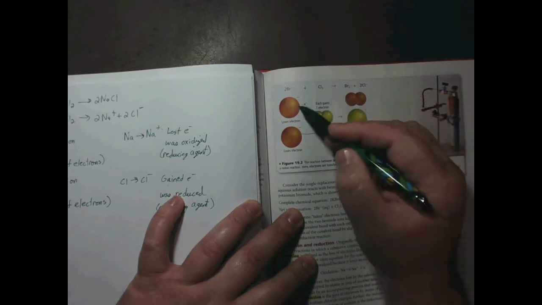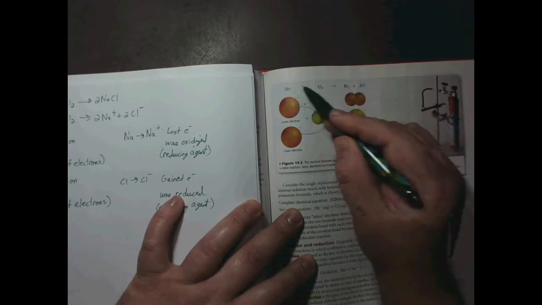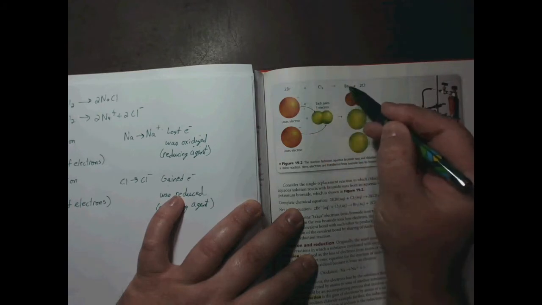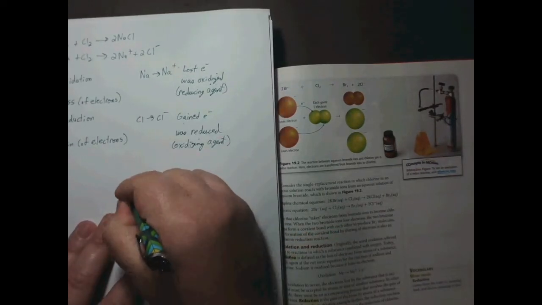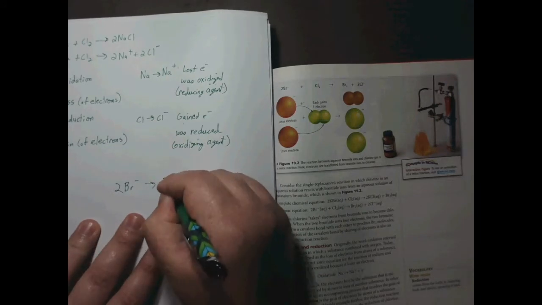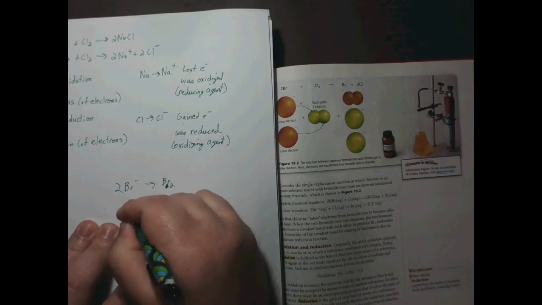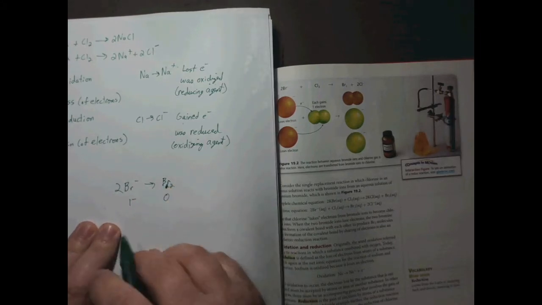So what happens is bromine is losing an electron. It goes from a negative to neutral. It has a 0 charge. So when you go from 2 Br minus to Br2, the charge on here is 1 minus, and the charge on these bromines is 0.